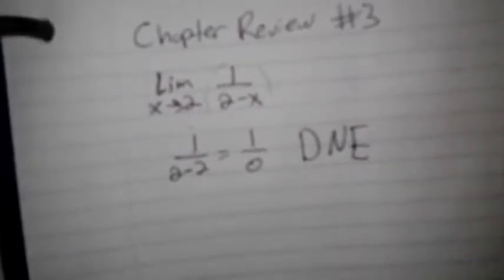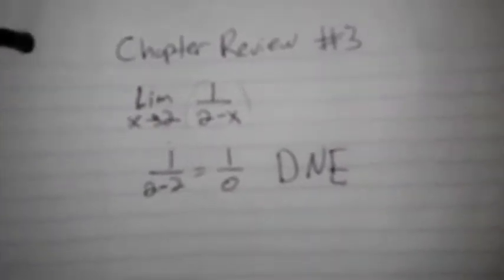Now, we need to find out why it doesn't exist. There could be multiple reasons. It could be unbound, meaning the function approaches infinity from either positive infinity or negative infinity, which kind of looks like this. So it could be doing something like that, or something along the lines of this.